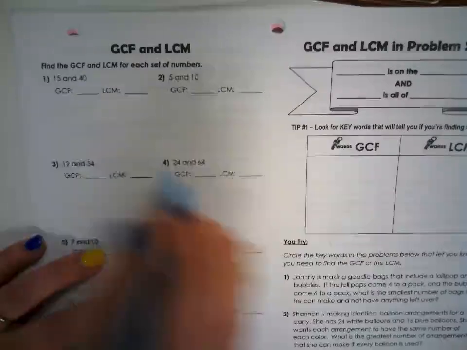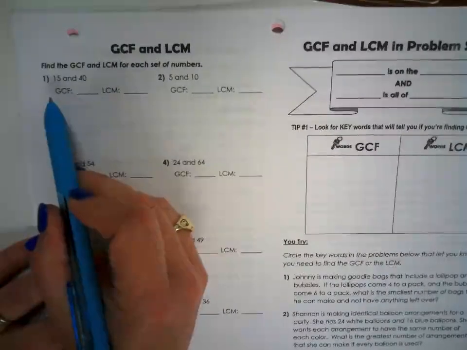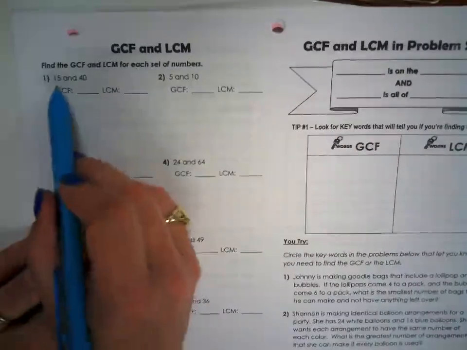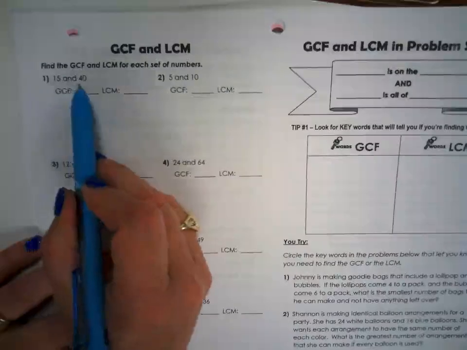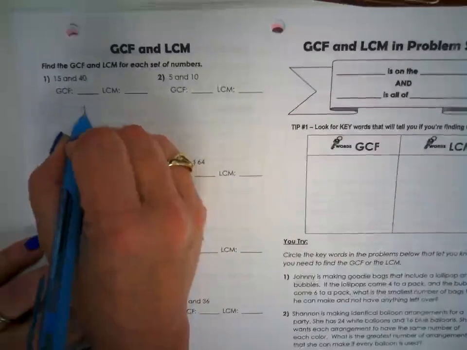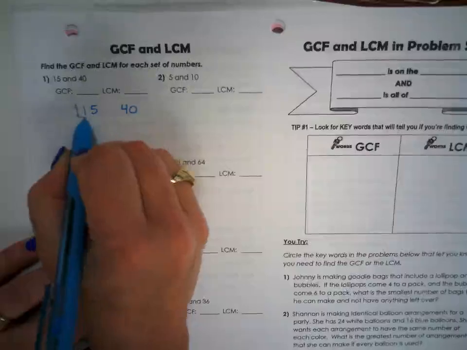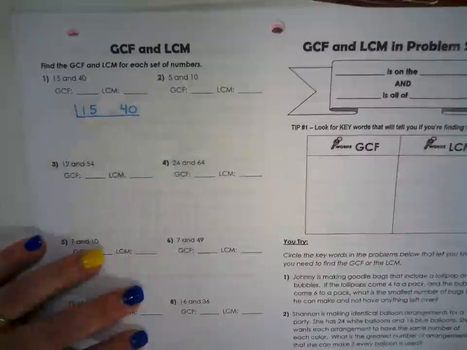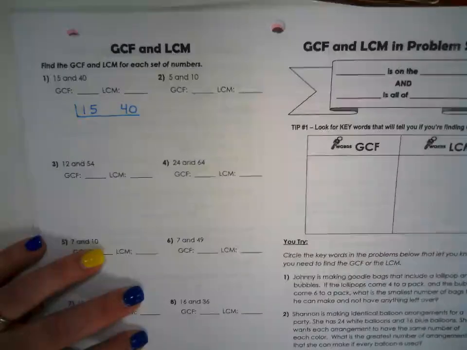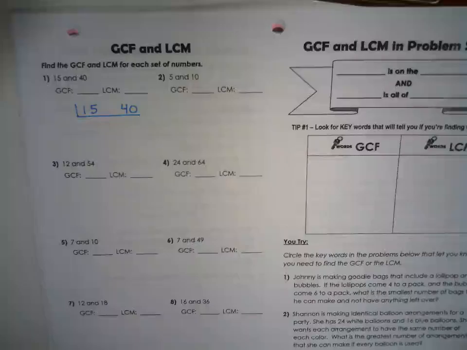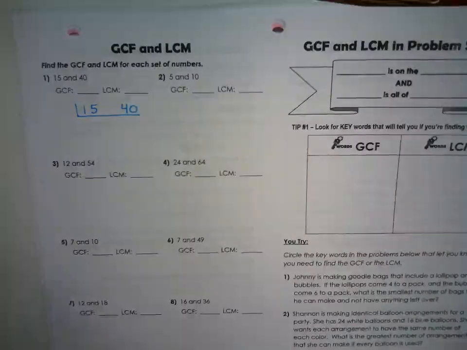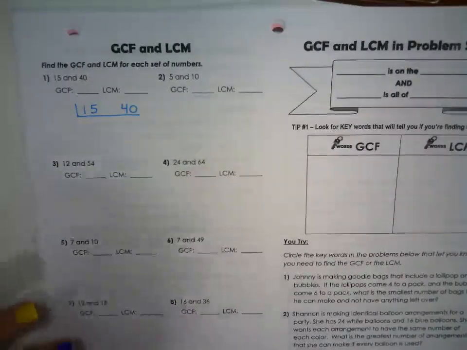So we're going to start with number 1, and this happens to be in their MSG on page 10. The two numbers we're dealing with are 15 and 40. I'm going to put them on what we called a sled, and now I'm looking for factors they share in common, something that can divide into each of them evenly. Both are divisible by 5, so I'm going to choose 5.